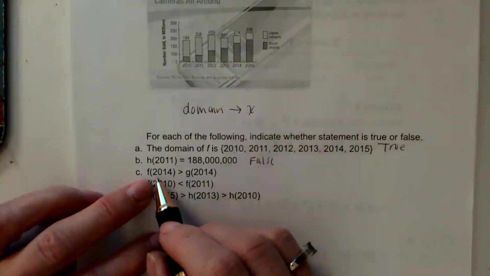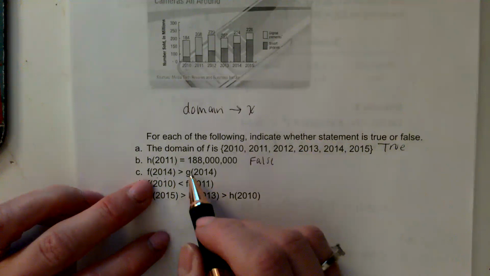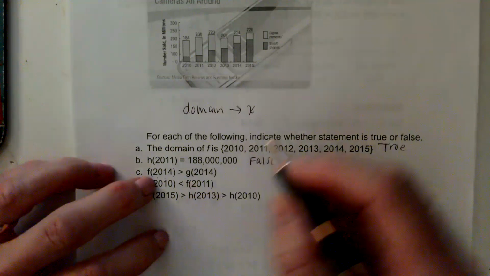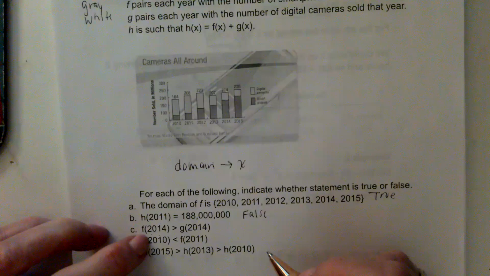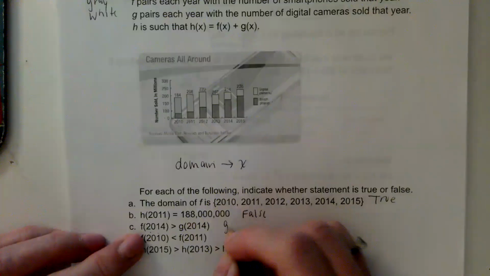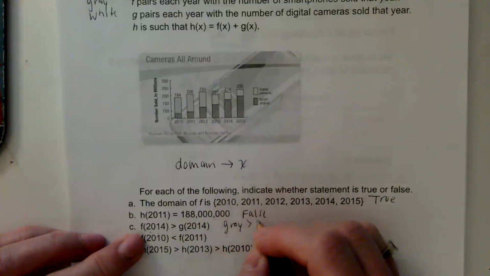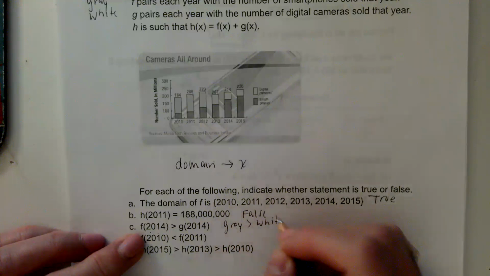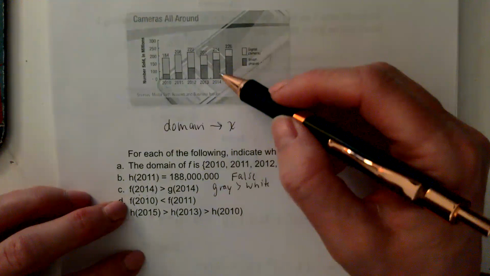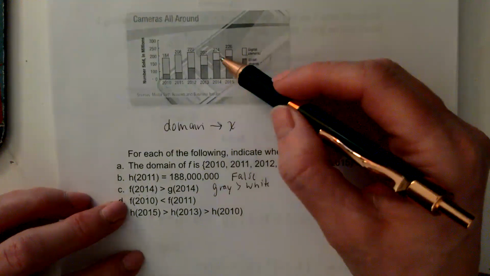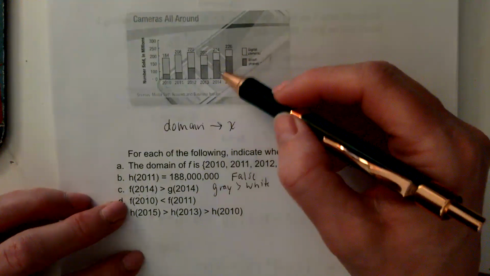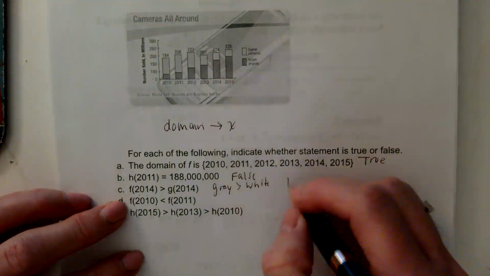Then it says F of 2014 is bigger than G of 2014. Remember, F is the gray. So they're saying that gray is bigger than the white for 2014. Let's go to 2014. The gray is bigger than the white. That's true. The gray space is bigger than the white. So that one is true.